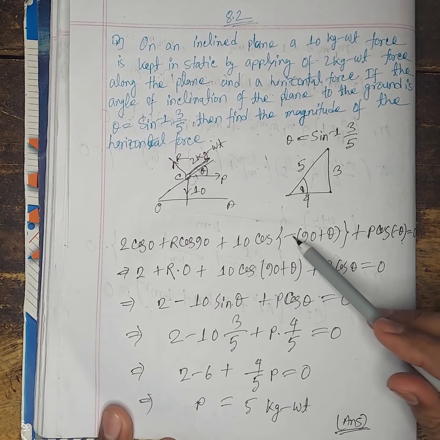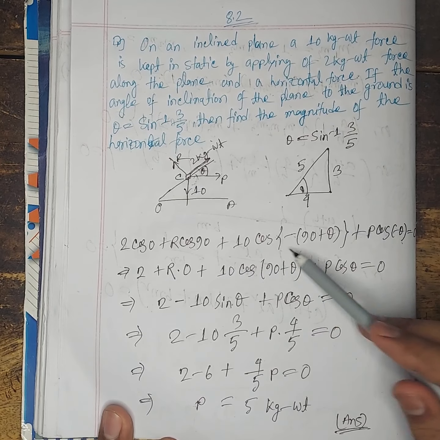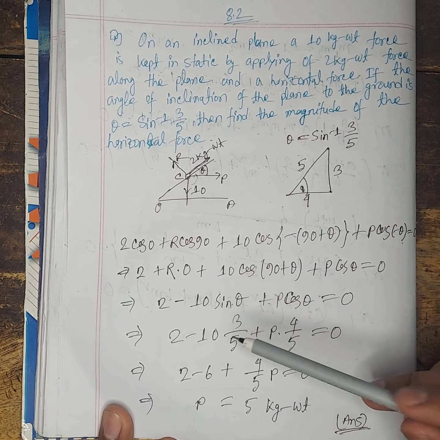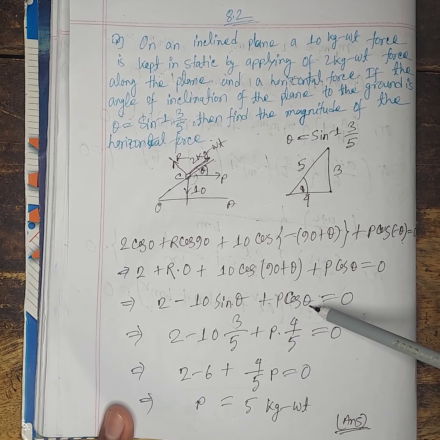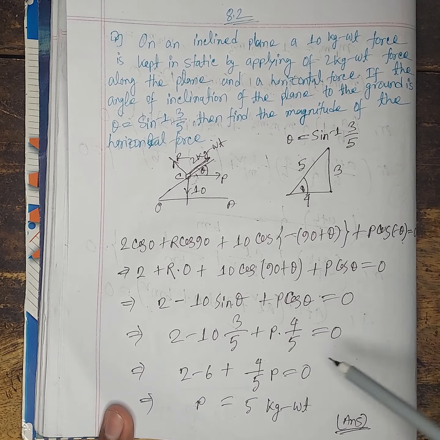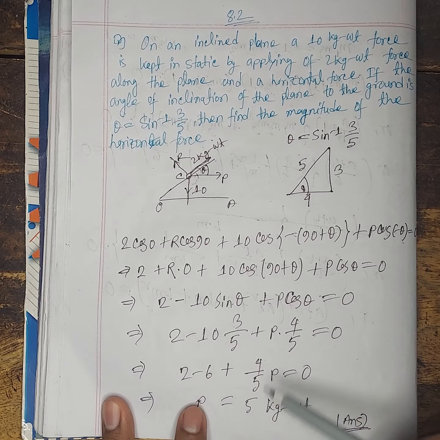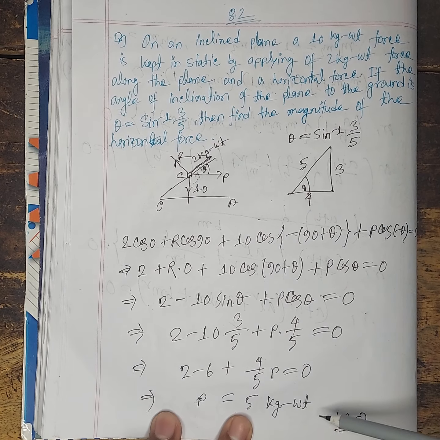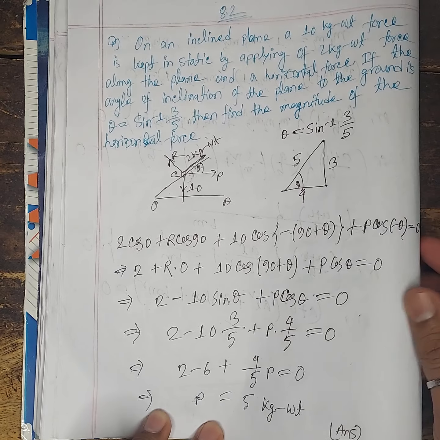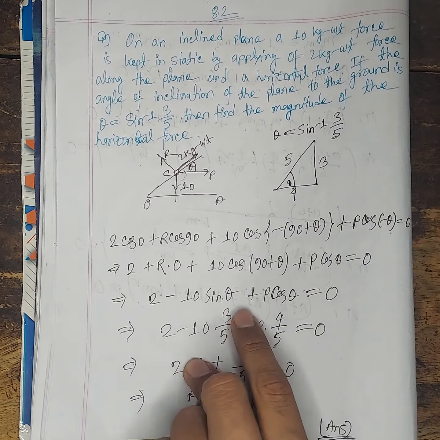So by the cos ratio the minus becomes plus, so we get 2 minus 10 sin theta plus P cos theta, and after calculation we get the value of P is 5 kg weight. Okay, now second problem.